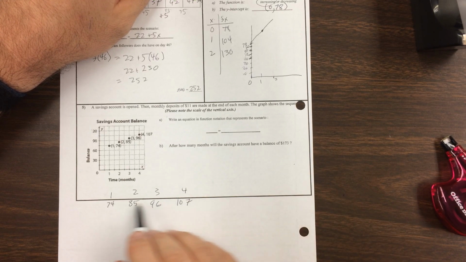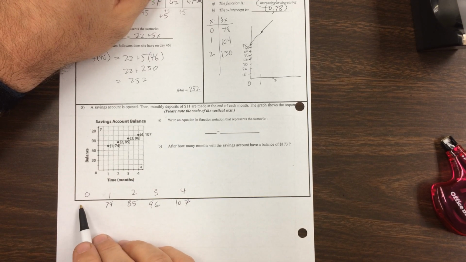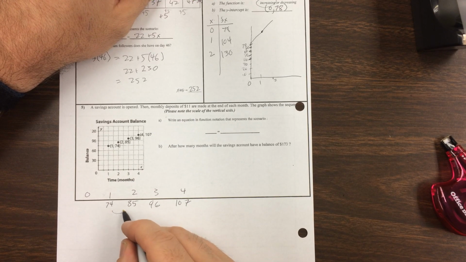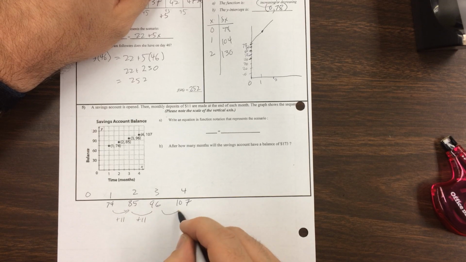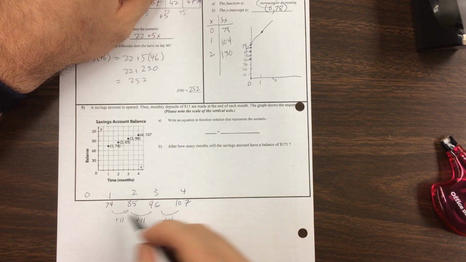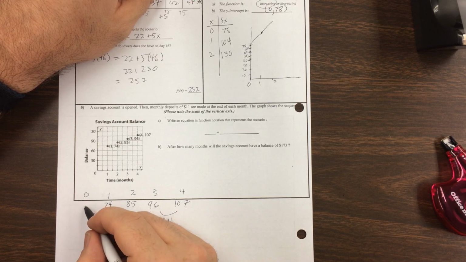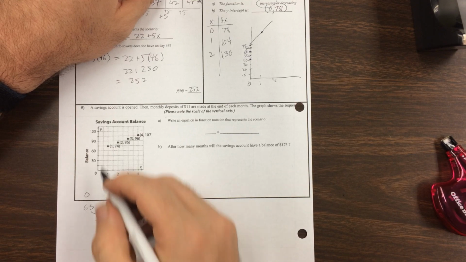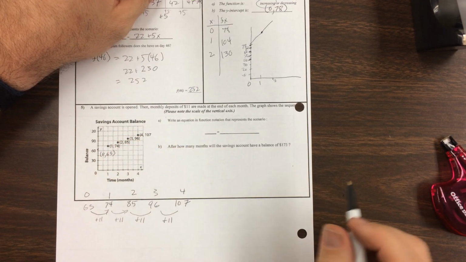Okay, so in order to write this function, we need to know what it is that we started with. If you look here, you say, well, this is plus 11, and this is plus 11, and this is plus 11. So that must mean this was a plus 11. So if I work backwards, that means this is going to be 63. 0, 63. And why is that helpful?